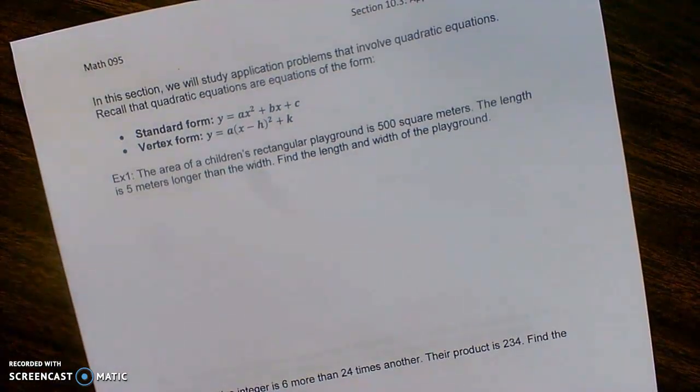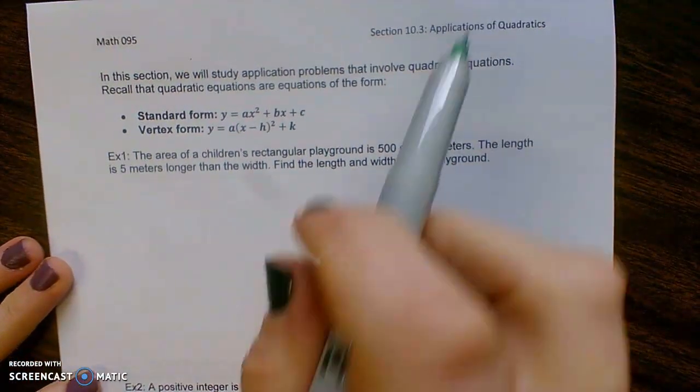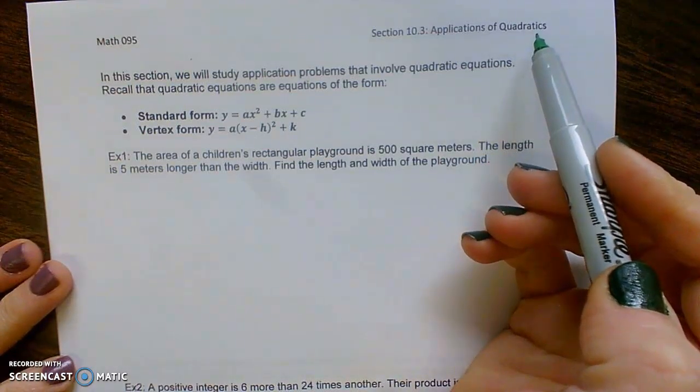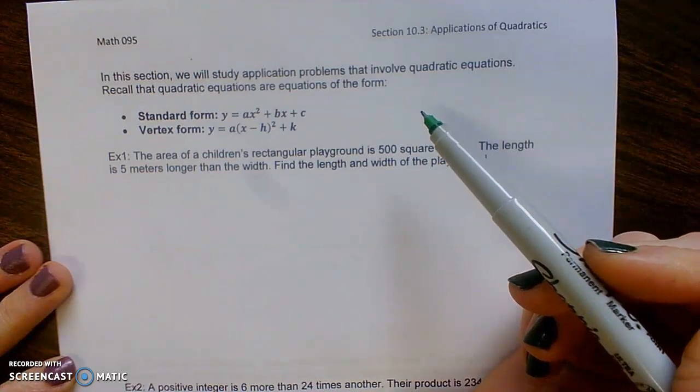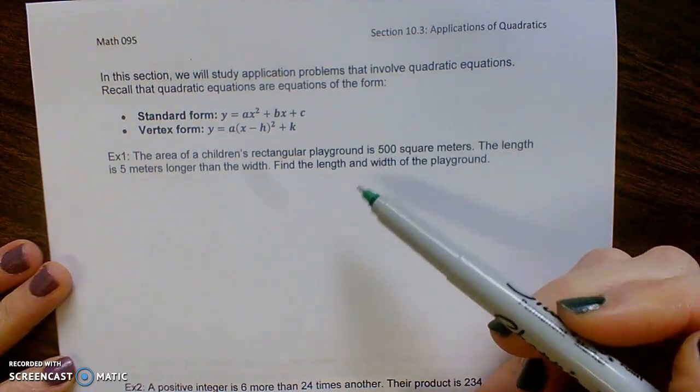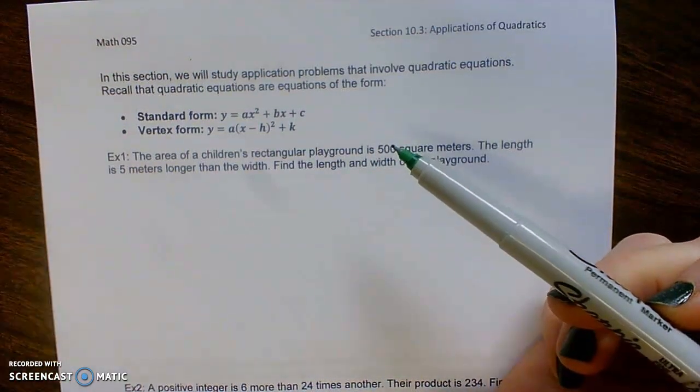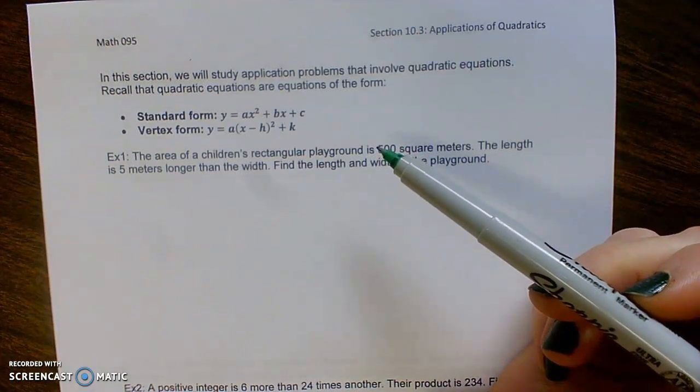Hi Math 95 students, we're on section 10.3, which is on applications of quadratic functions. So these were all going to be word problems. The hardest part of these problems will be writing down the equation that you need to solve in order to answer the question.